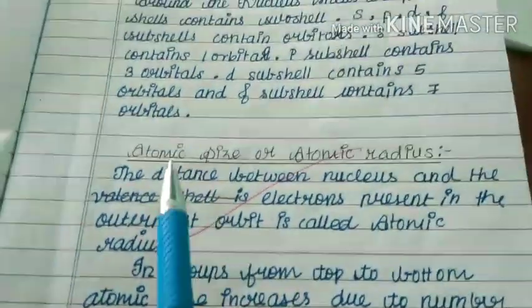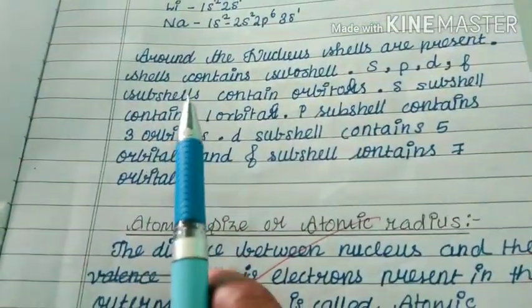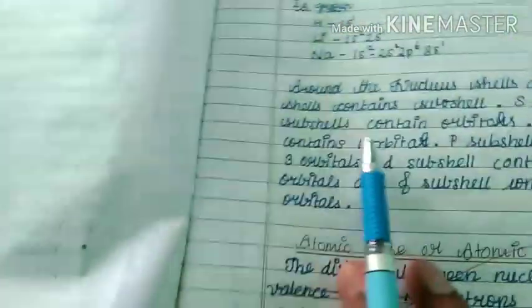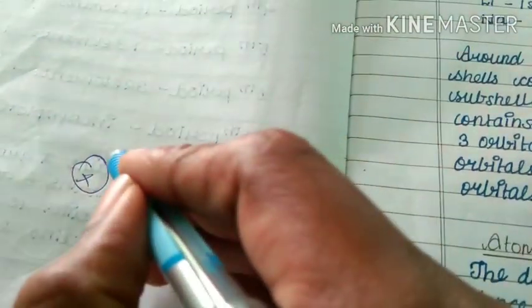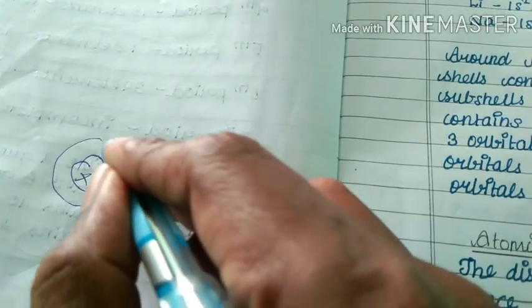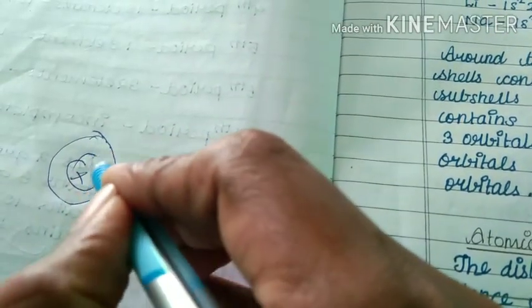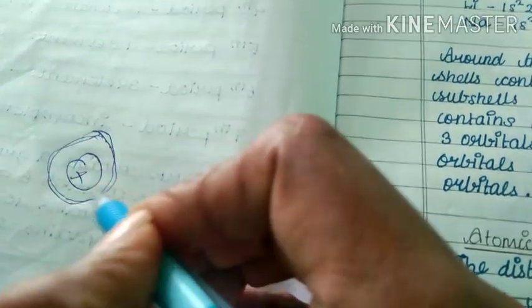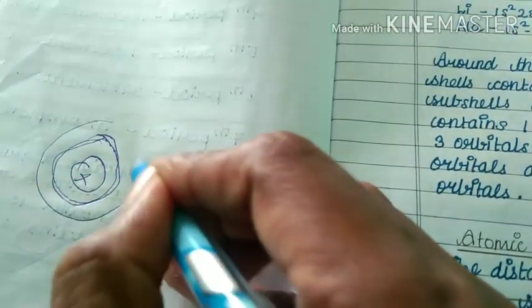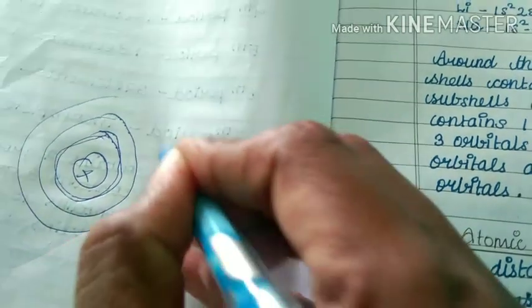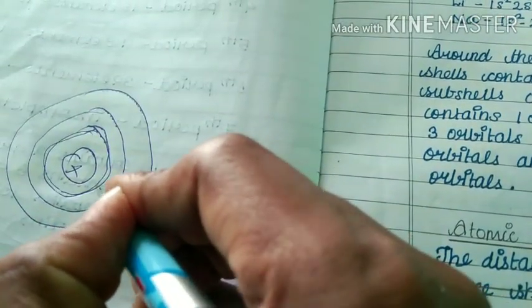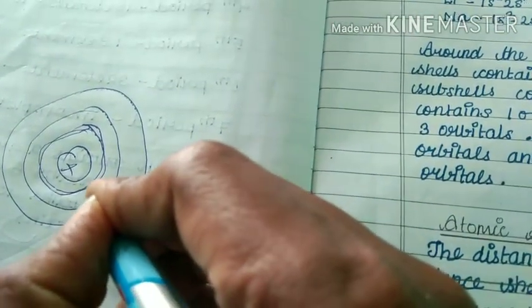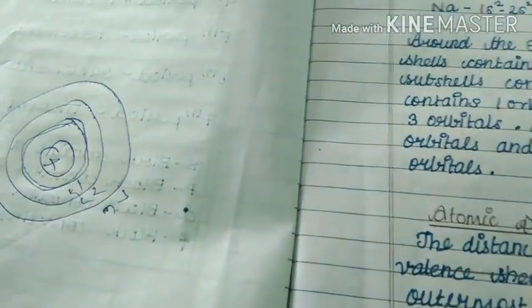Next, one more point. This is the important point. Around the nucleus, we know this is the nucleus. In class 9 we discussed all these points. Around the nucleus, these are shells. These are also called orbits. These are also called energy levels. There are so many shells around the nucleus. These shells are represented by 1, 2, 3 or K, L, M. We know all these points.